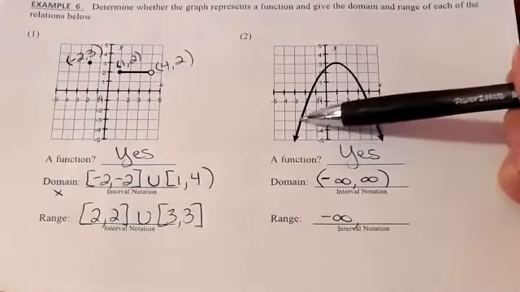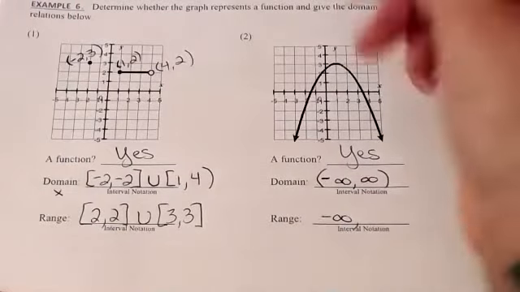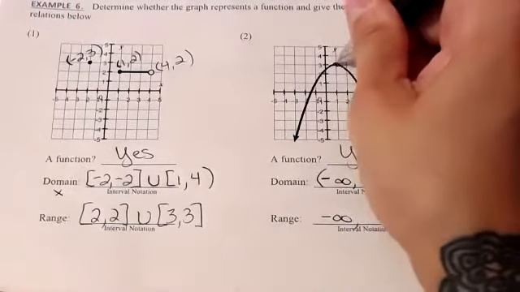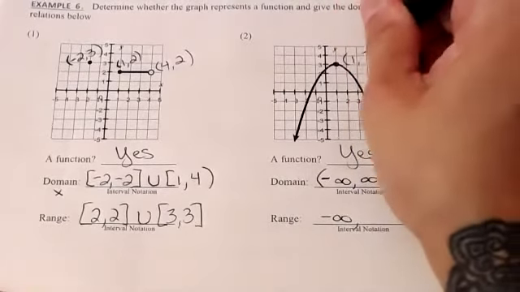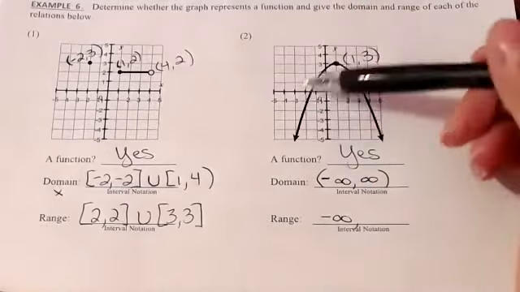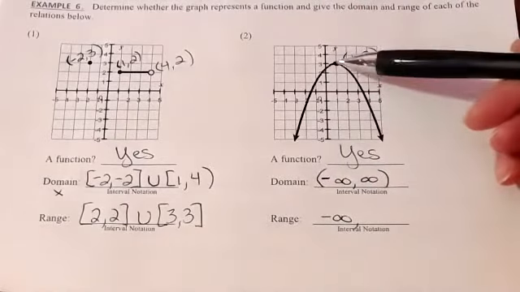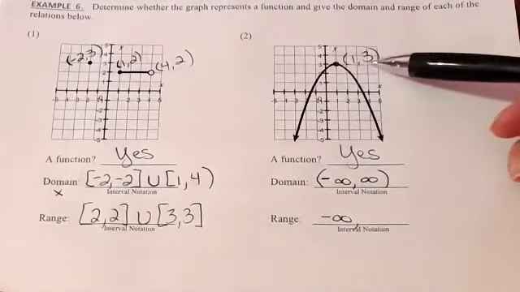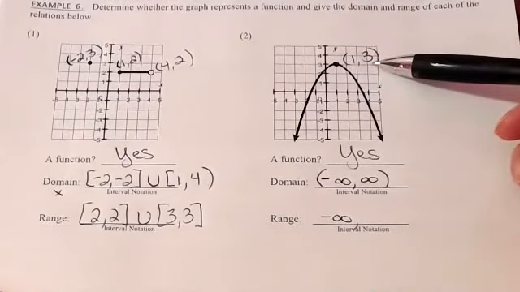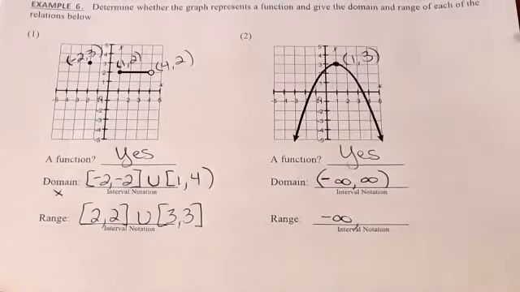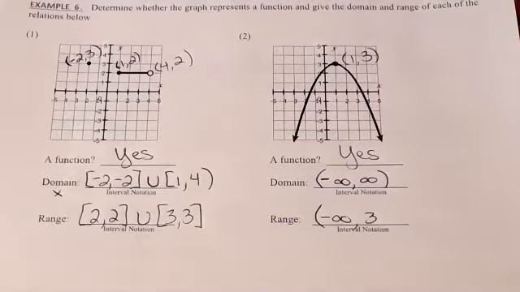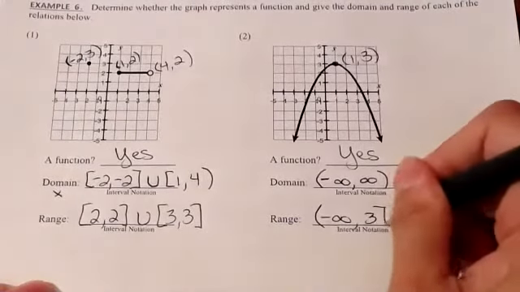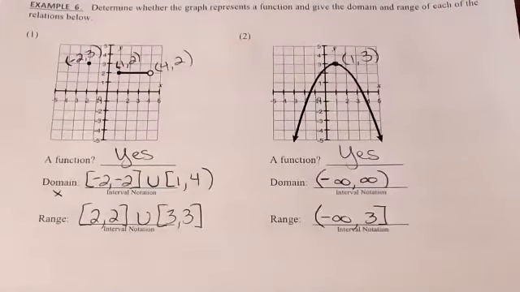If I follow this as high as I could possibly go, I'm at the vertex, the highest point, which in this case is the coordinate 1, 3. The highest value in my range is going to be 3, because remember, our y values belong to our range. So it goes as high as 3. Parentheses around negative infinity because you can't close that, and definitely a bracket around 3 because it's not an open circle.